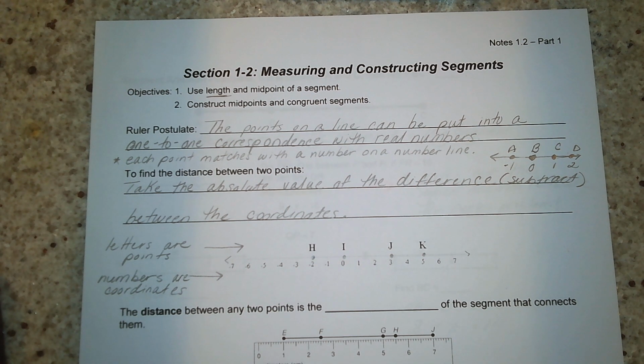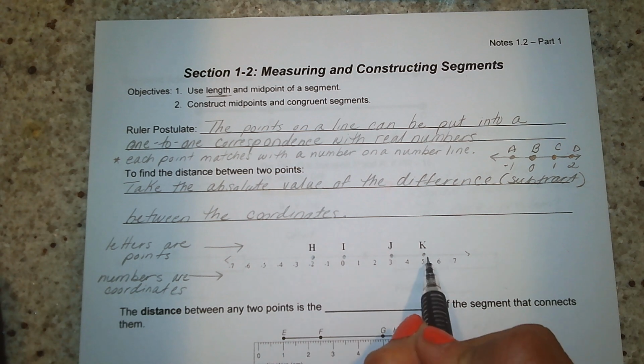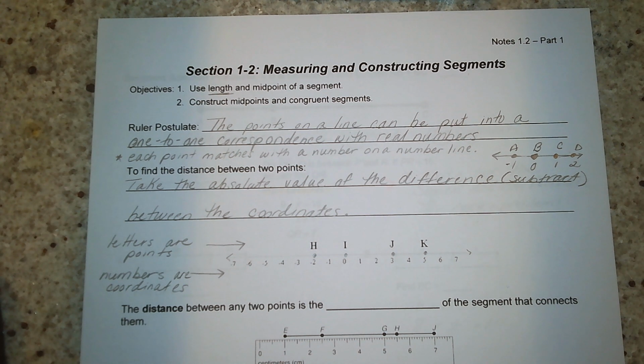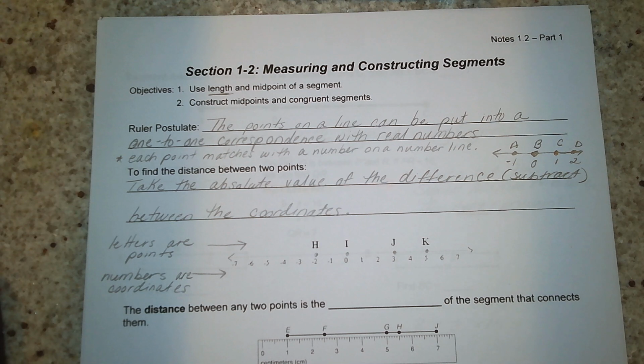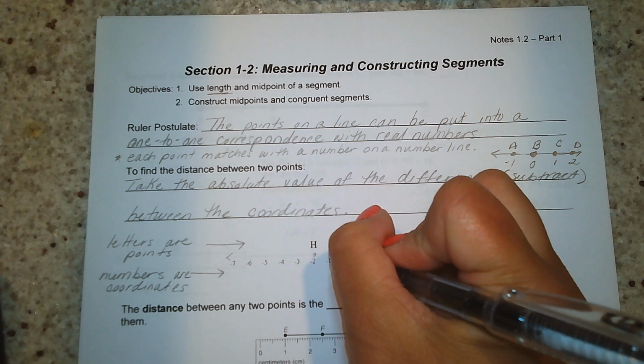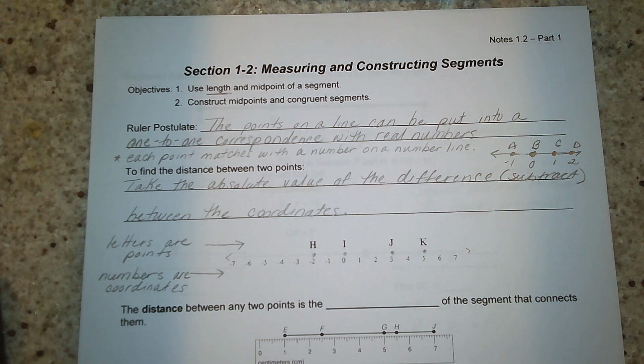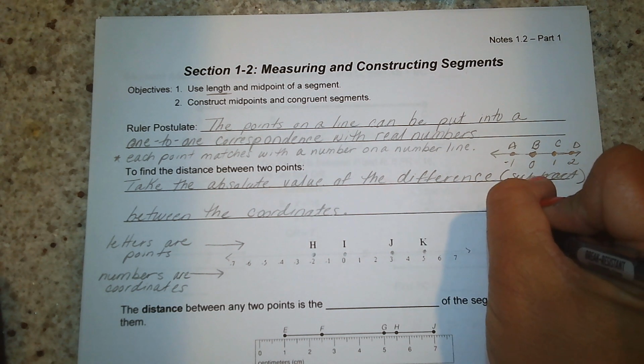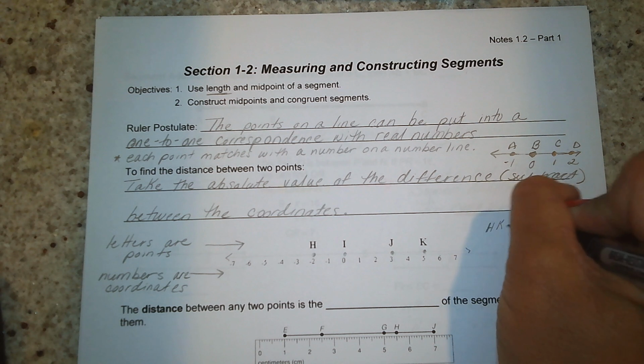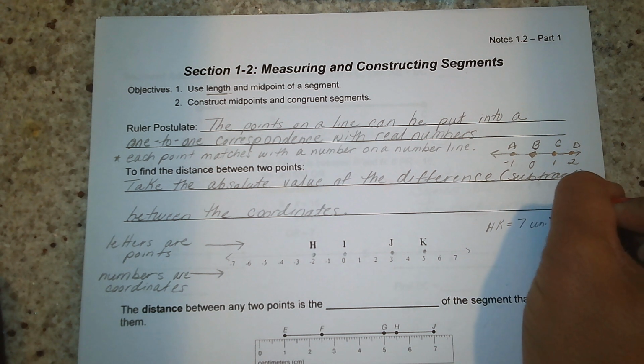All right, let's talk about distance. Distance between 2 points. Now, if I wanted to find out how far it is from J to K, what would you do? You would simply probably just count the spaces, right? You would just say, okay, that's 1 space, 2, 3, 4, 5, 6, 7. 7 spaces. So that means the distance from H to K is 7 units long.